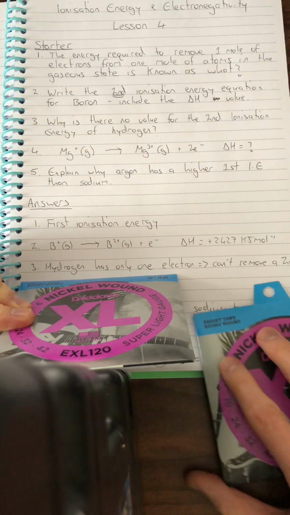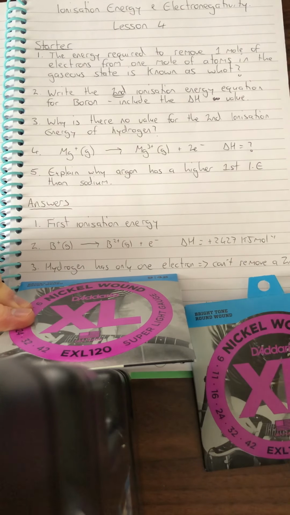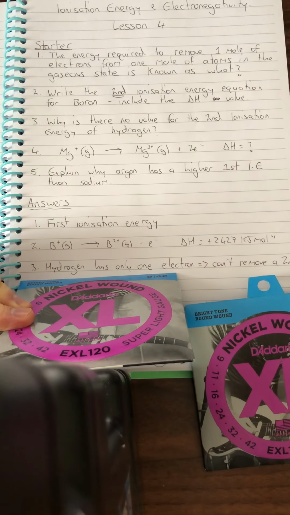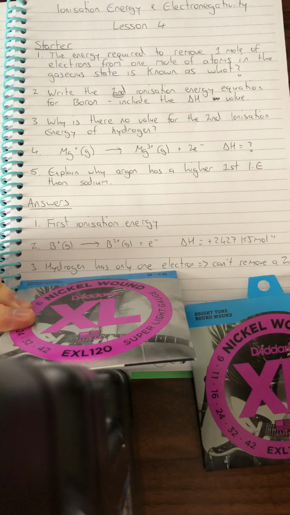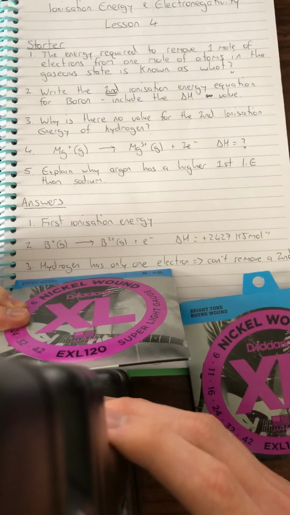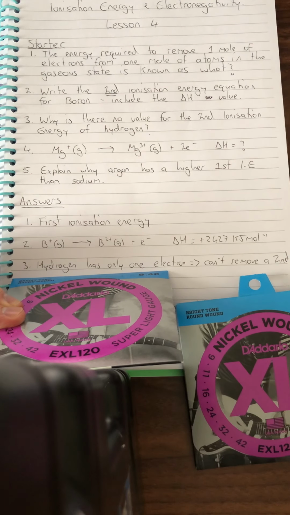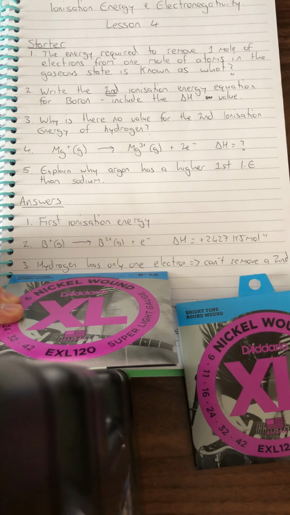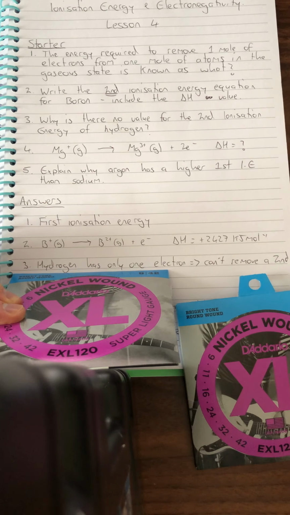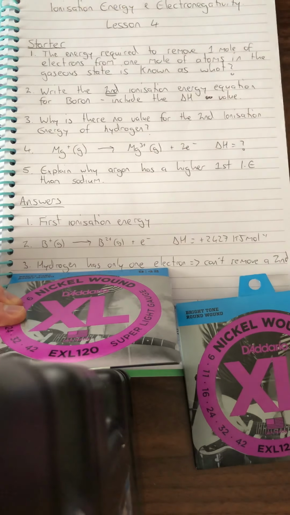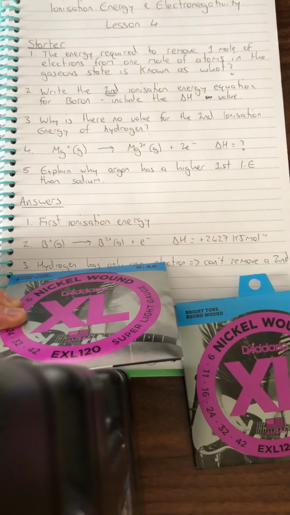Hydrogen only has 1 electron, so once you've removed that electron, you can't remove a second one. Now if you can't remove a second one, then it won't have a second ionisation energy value. Question 4, I'm going to come back to because we're going to do it together. Question 5, however, explain why argon has a higher first ionisation energy than sodium.